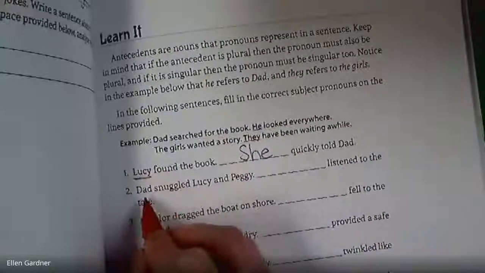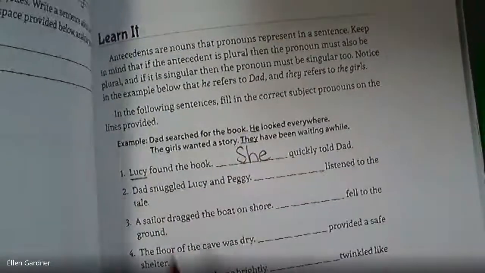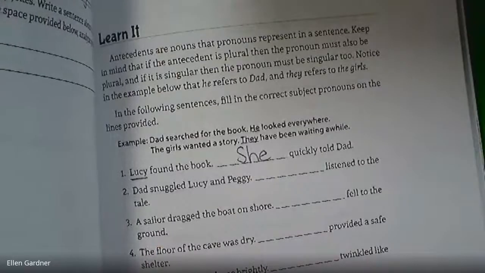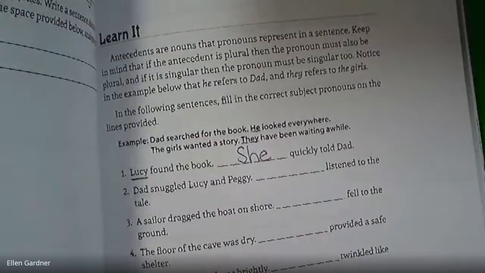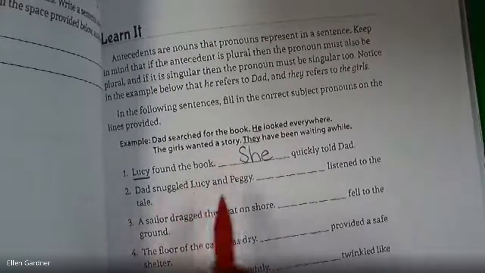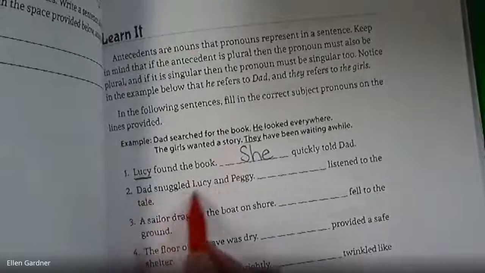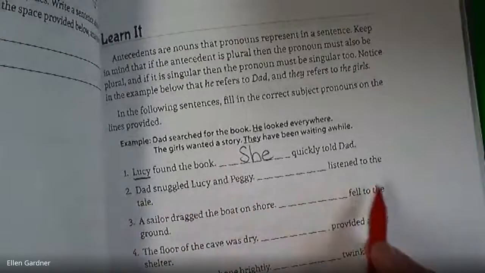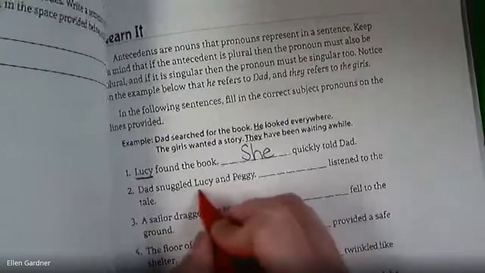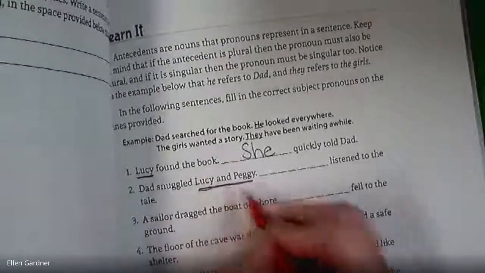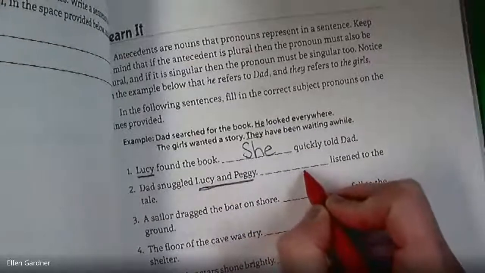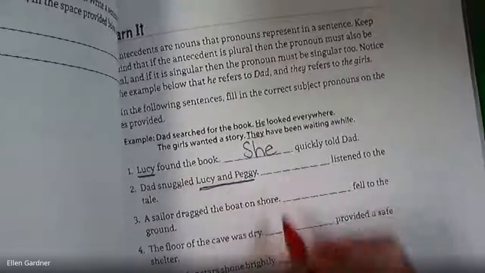So I want you to underline the subject so that you're able to see what it actually, sorry, this one, it's getting a little bit trickier than we should do. Let's see, Dad snuggled Lucy and Peggy, blank, listen to the tale. In this one, Dad snuggled Lucy and Peggy. Even though this is a direct object, this is going to become the subject of the next sentence, okay? So this is the one you're replacing.